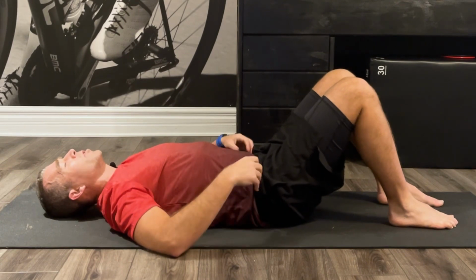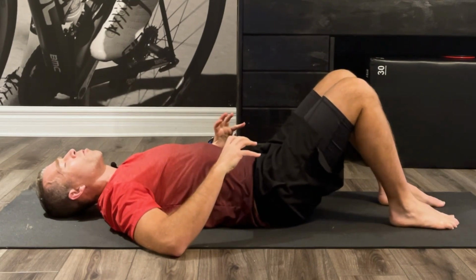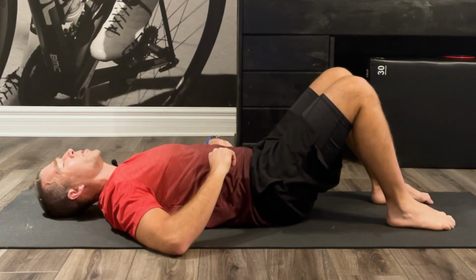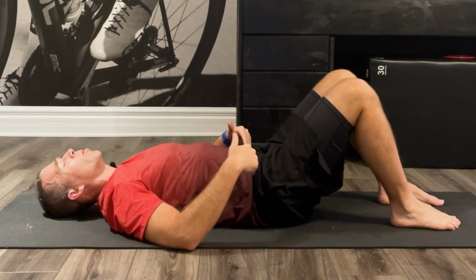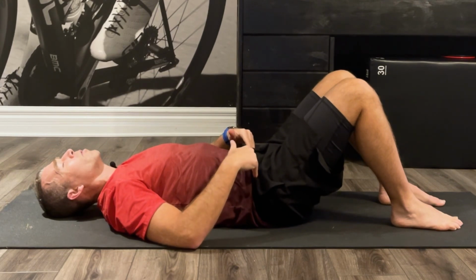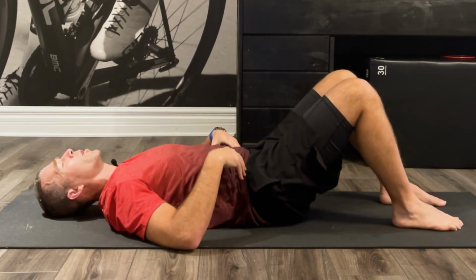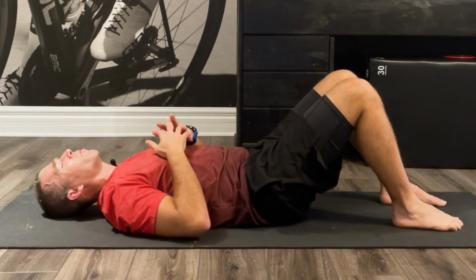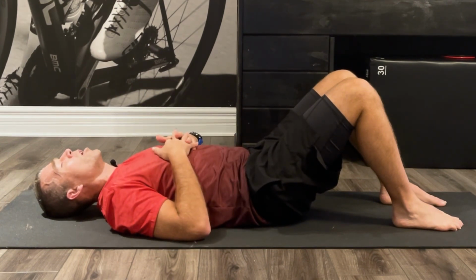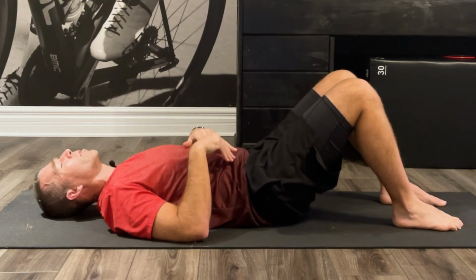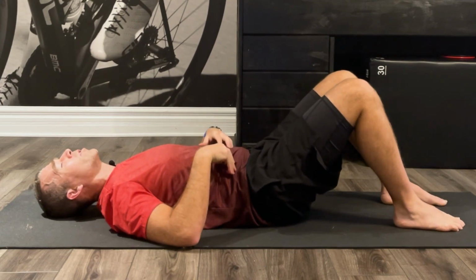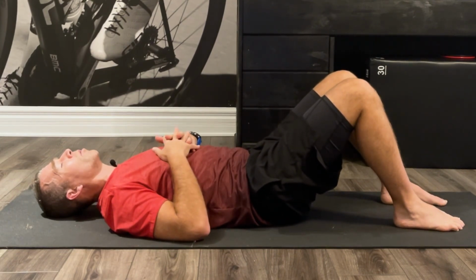Now from here, I'm simply going to create a rolling motion through my pelvis. I'm going to roll into a posterior pelvic tilt position. Here I'm essentially pulling the front of my pelvis, my iliac crest, up towards my ribs. And this is going to create a bending motion. It's going to create flexion through the lumbar spine. What we are essentially trying to instruct our patients to do is to tuck their tailbone underneath their hips. And so they're going to feel, as they do this, their lower back push into the floor.